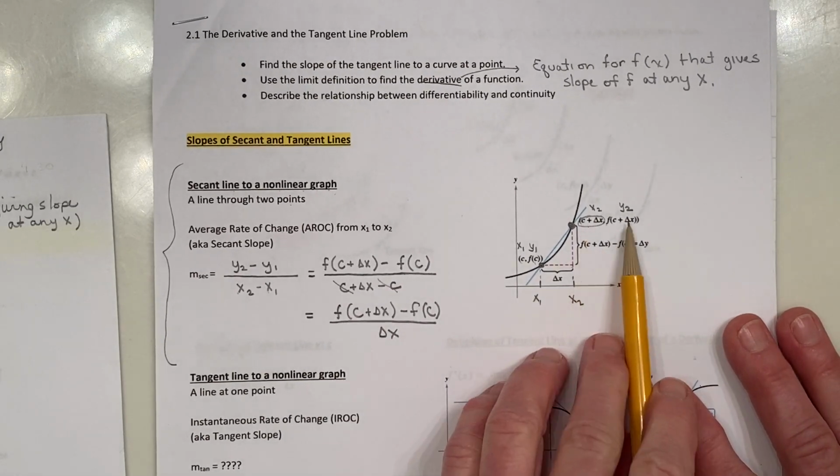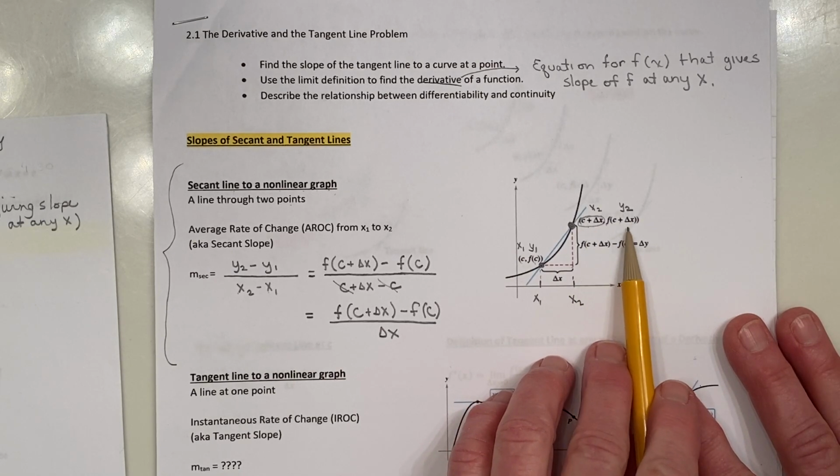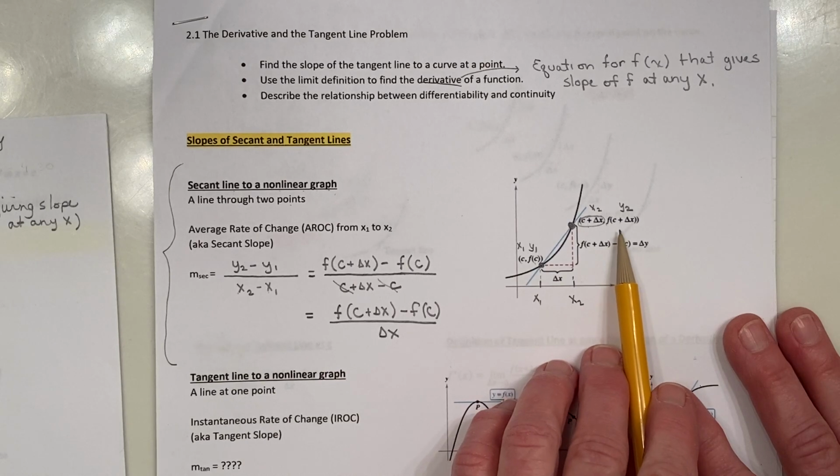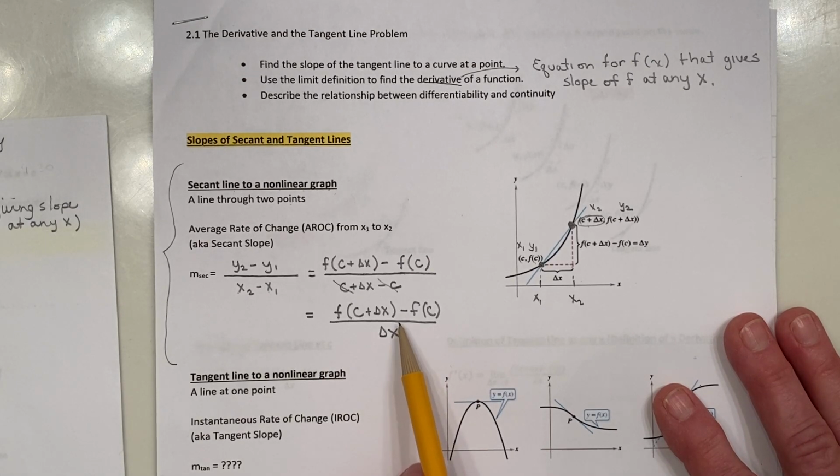It looks a little bit confusing, but if we just think of these as x and y coordinates, especially the y coordinates in function notation, hopefully it won't seem so strange. All right, so this represents the slope of a secant line right here. We need 2 points, we subtract the y's, we subtract the x's.